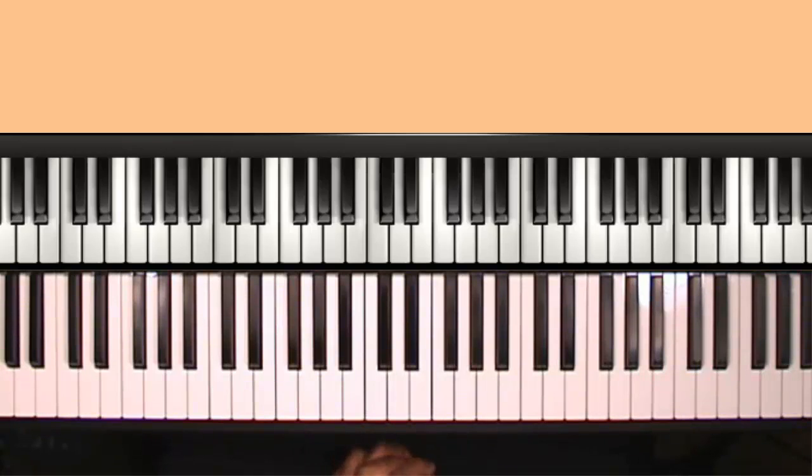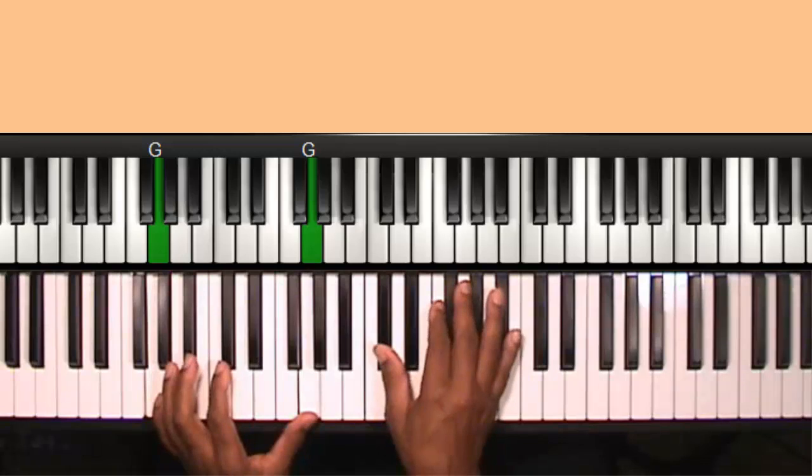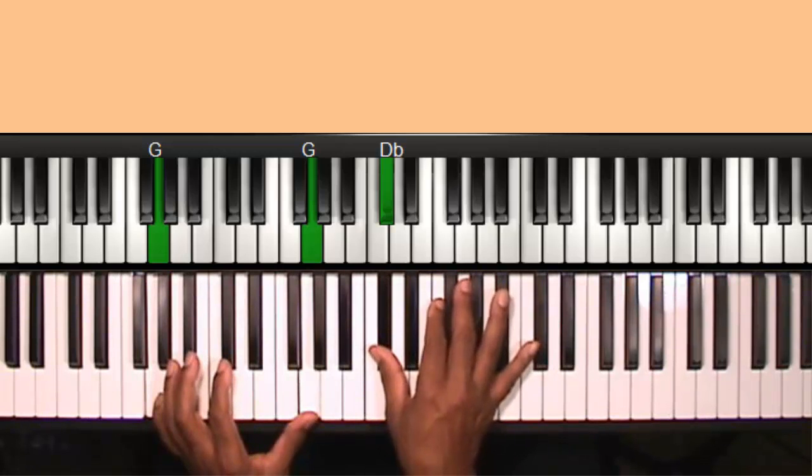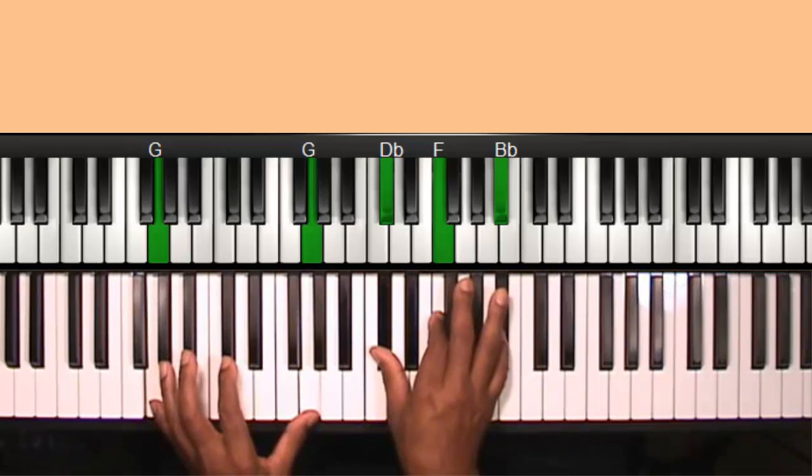This short video is intended to provide you with an understanding of how to build and use the minor 7 flat 5 chord. And in this example, the G minor 7 flat 5 chord will be used. The chord is built on the root G. Then we would add the flat 5, the flat 7, and then the flat 3rd. That would give you a G minor 7 flat 5.